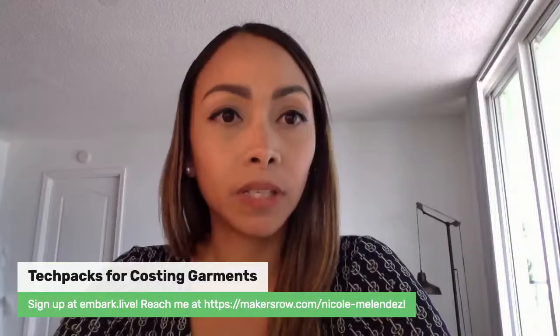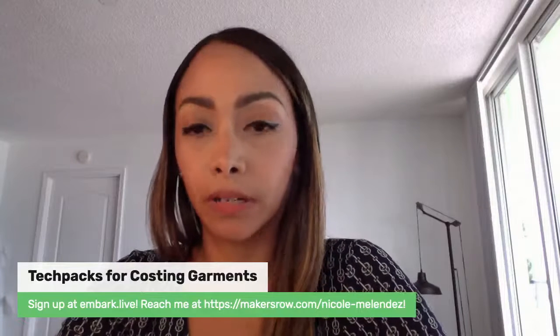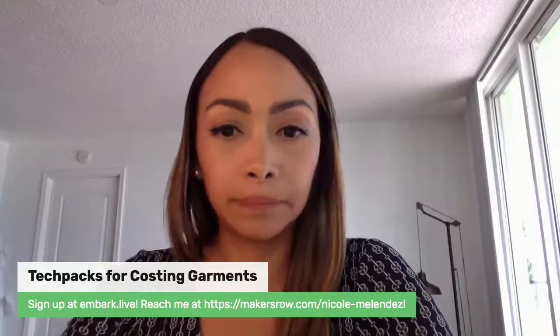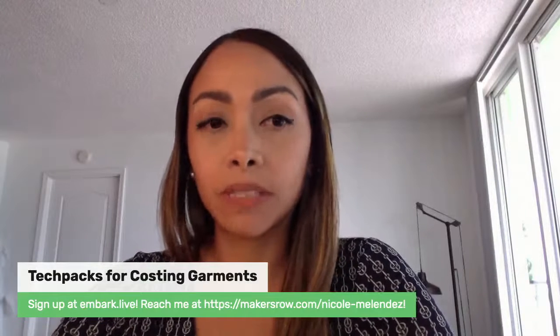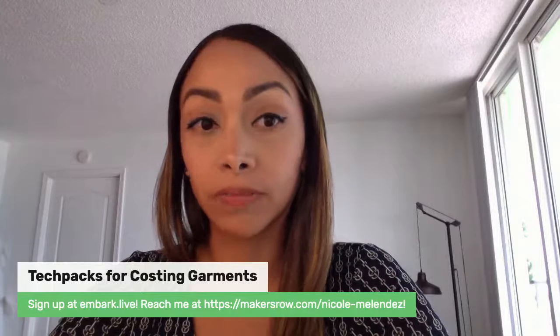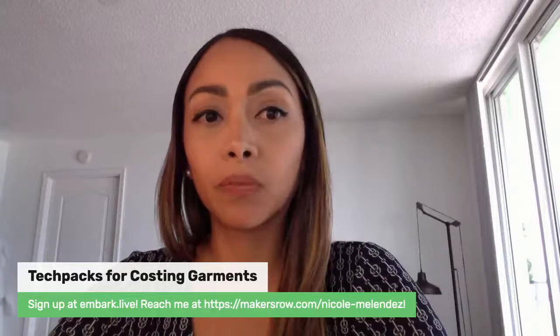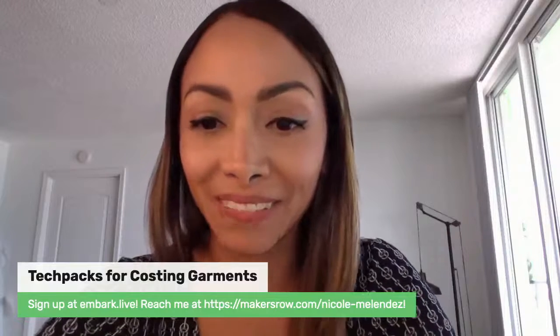All right. So before we even think about bulk producing a garment or a full line, we need to develop it. So that means that we need to make it for the first time, the first pattern, the first sample, and the first fit.